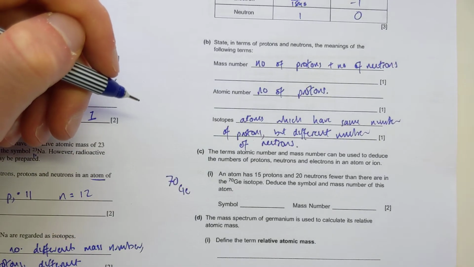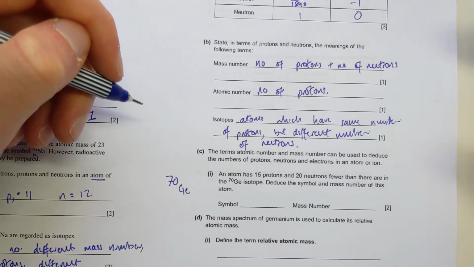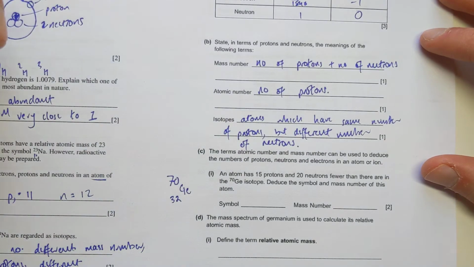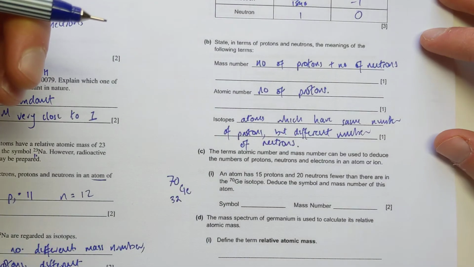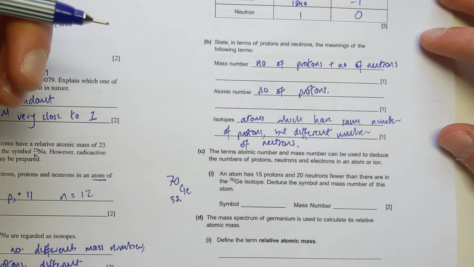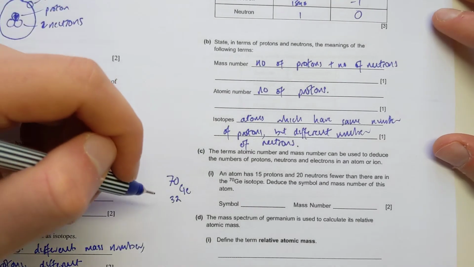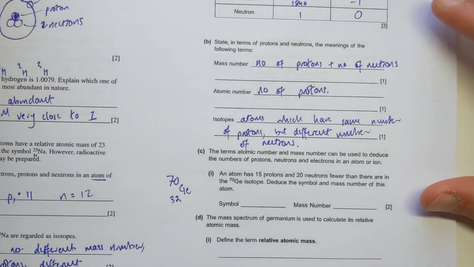To work out this question, you also need to know the atomic number. That's not given to you. You have to use the periodic table. If you look up germanium in your periodic table, it's got an atomic number 32. This mystery atom has 15 protons and 20 neutrons fewer than there are in germanium. So you have to basically tweak these numbers to adjust for what it's telling you is different.